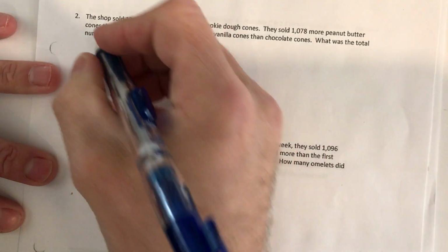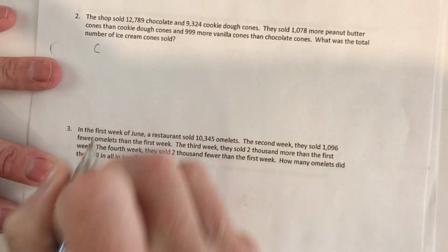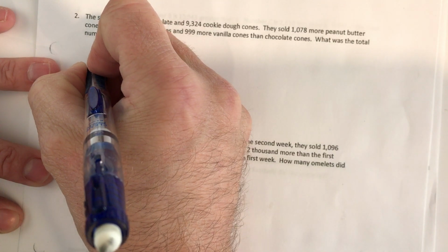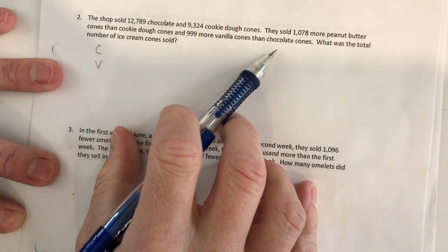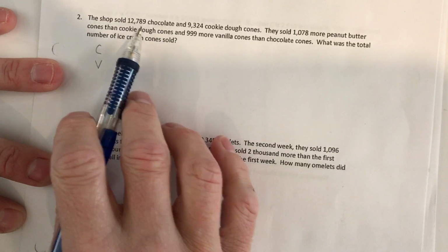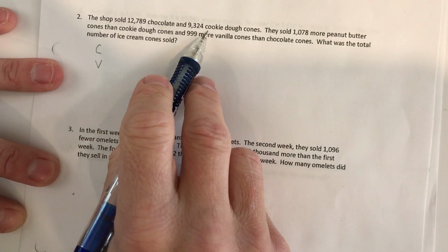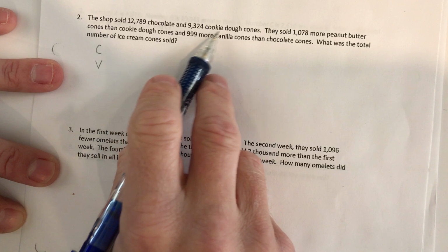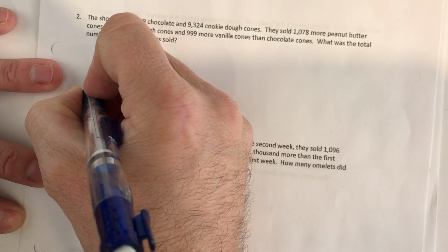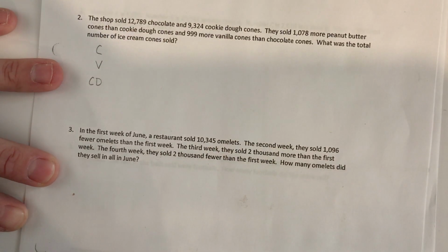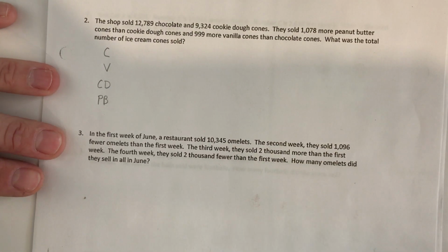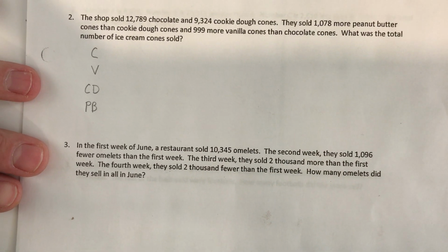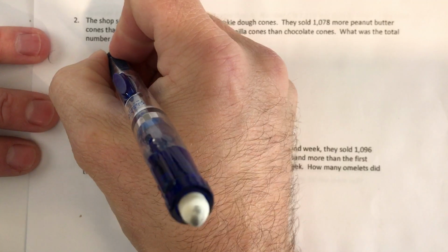So the shop sold 12,000 chocolate. And then again, I wanted to put vanilla next to it. I know they go ahead and start talking about cookie dough, but after I read this through, I see that chocolate and vanilla, they're comparing those two. And then after this one, I'll put CD, cookie dough, and then I'll put PB for peanut butter. Now, good news, they do tell us exactly how much chocolate there are.